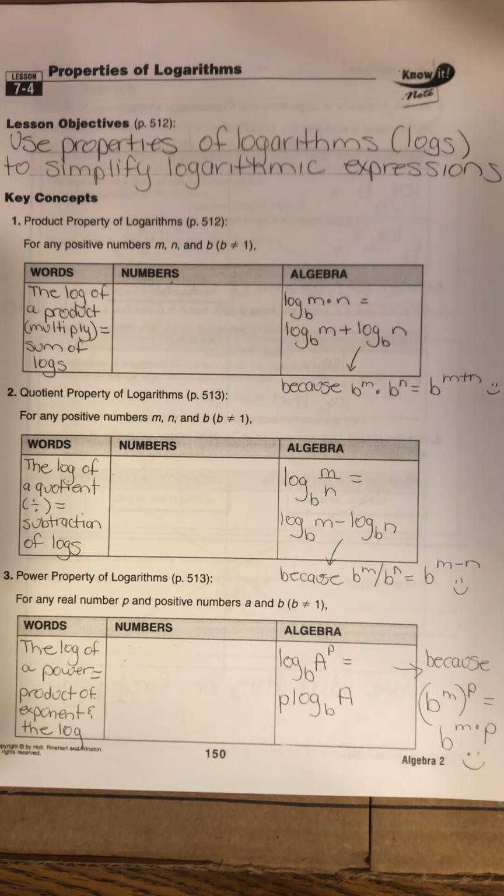Today we're going to look at section 7.4, properties of logarithms. So in section 7.3, you learned about logarithms. They are the inverse expressions or equations for exponential functions. And so today there are some properties of logarithms that are related to properties of exponential functions, of course, that we are going to look at.